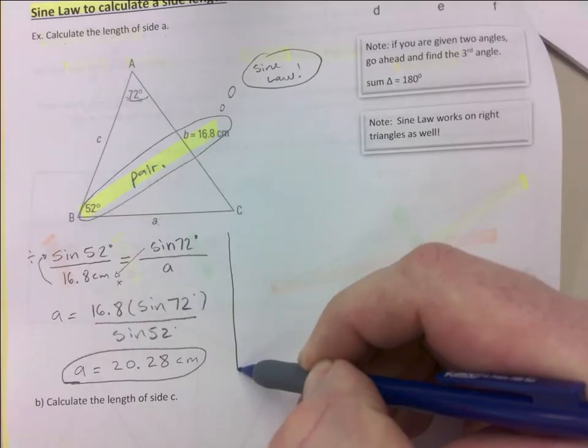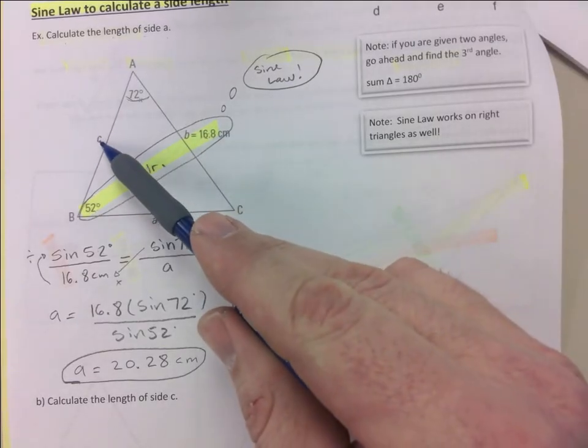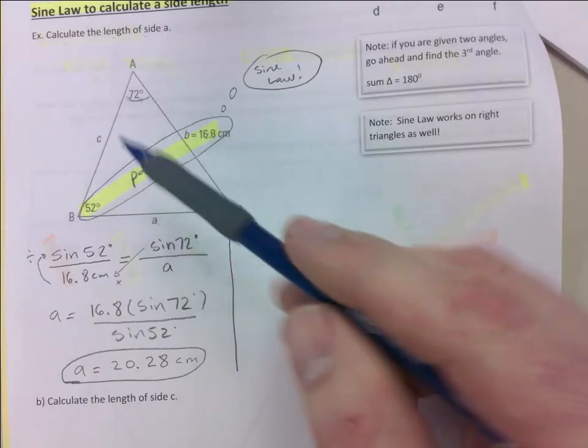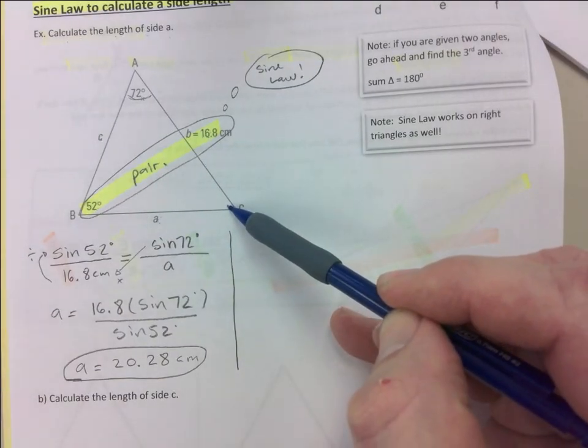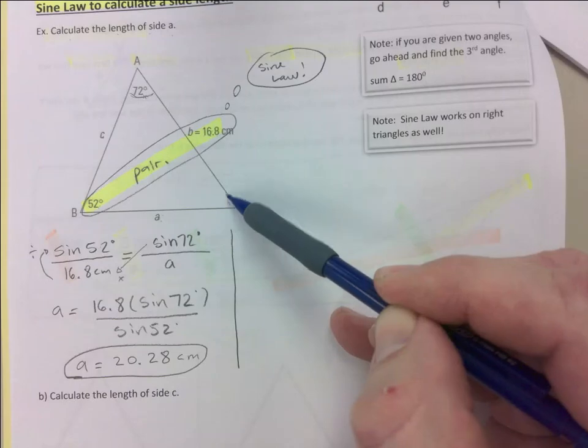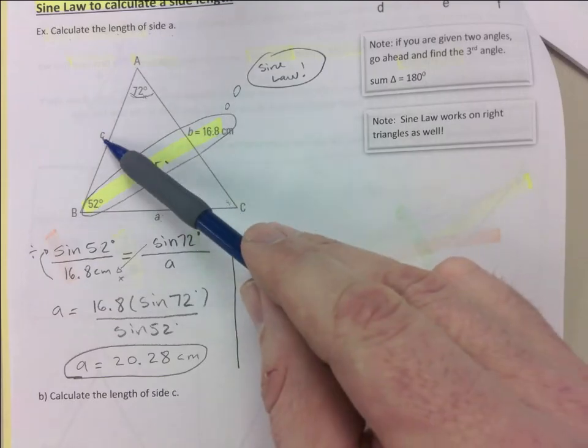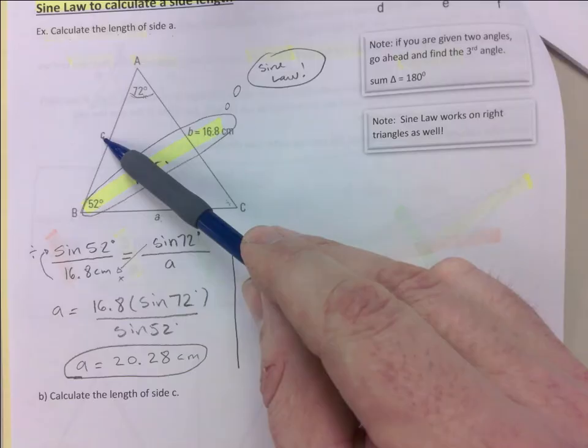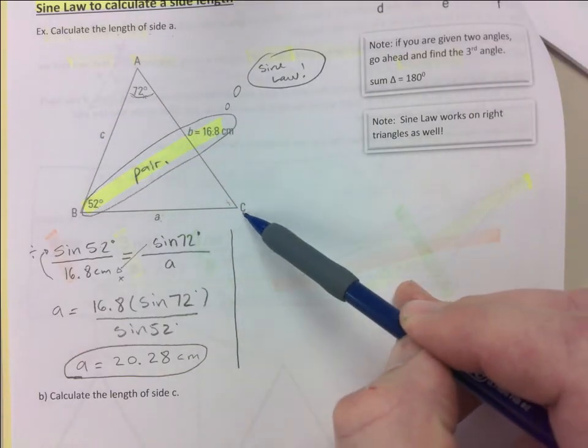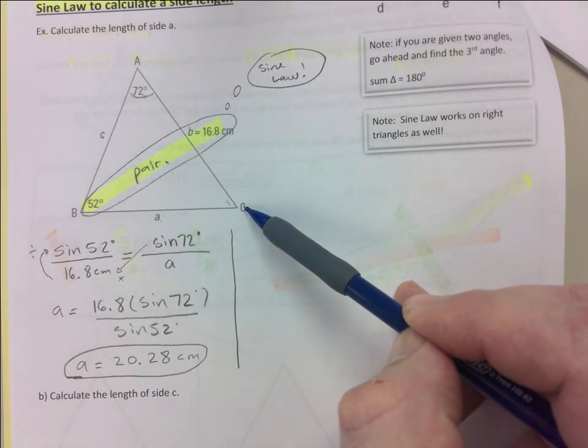Question. Can I somehow solve for side C as is? The answer is no, not as is, because I don't know this angle. If I had this angle, I could find side C. Okay? Is there a way to find angle C right now? Yes?